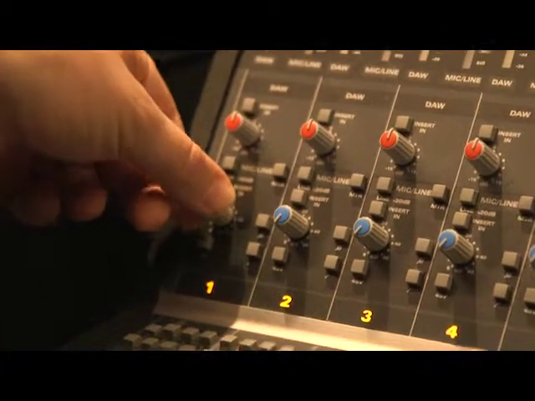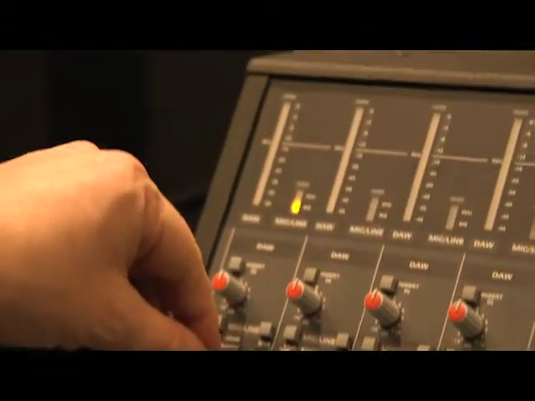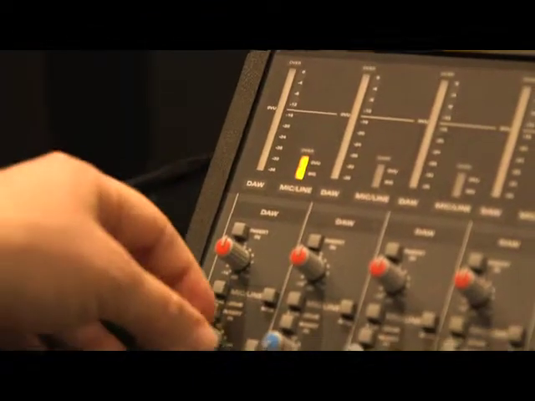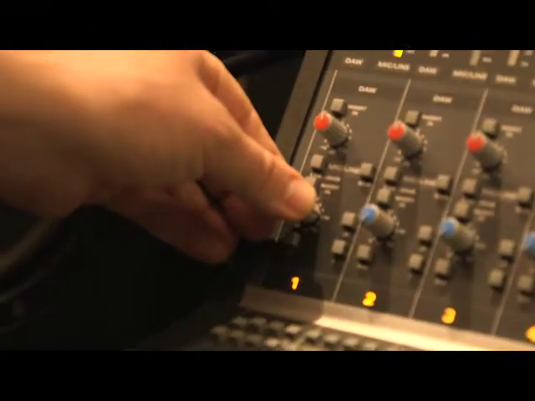Now I'm going to turn up the microphone gain until we start to see some signal. If you see that top light happening, that means we're at clip. So I'm going to turn that back down to make sure we're not clipping.